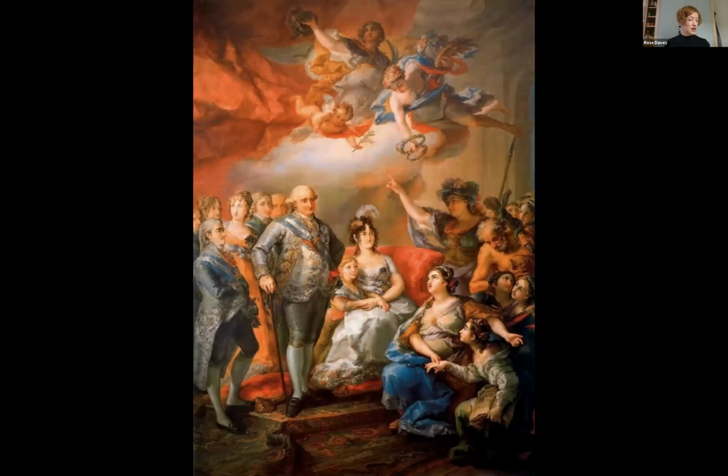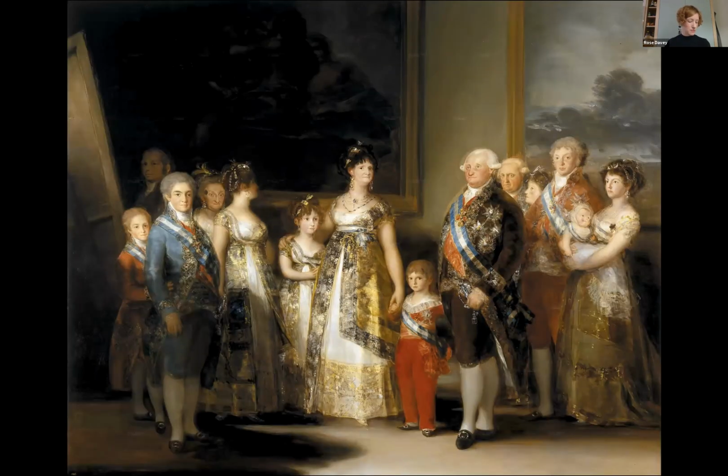Vicente Lopez's Carlos IV's family from 1802 possesses all the ceremonial pomp and allegory that often saturated royal portraits. He uses his brush to flatter and cultivate the sitter's image in terms of political gain. Lopez's work glows with the sheen of a modern-day airbrush, whereas Goya's painting conveys the awkwardness of a family whose future is uncertain.